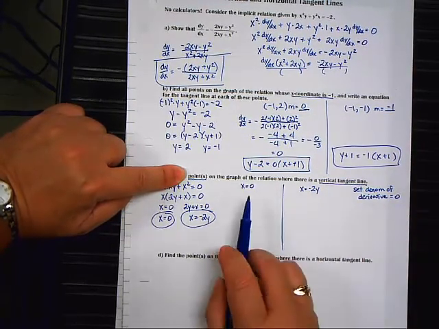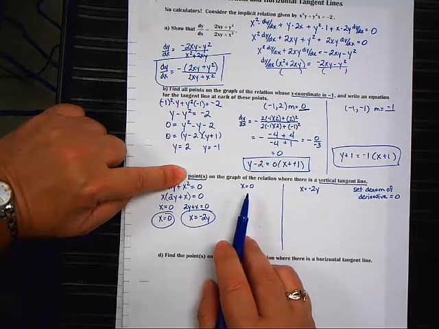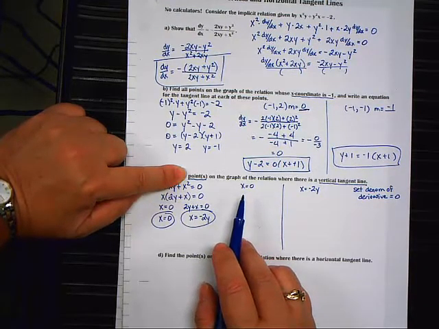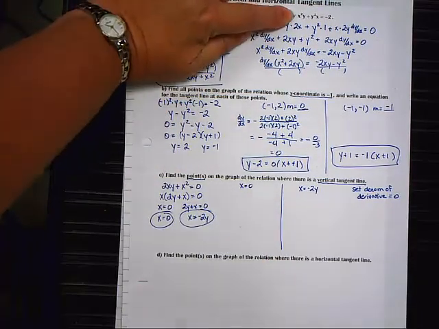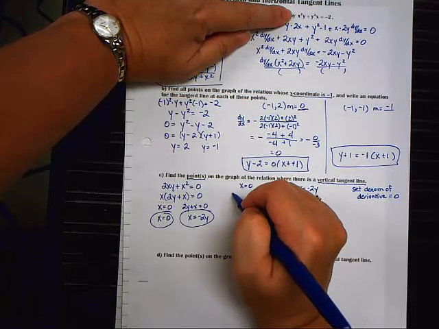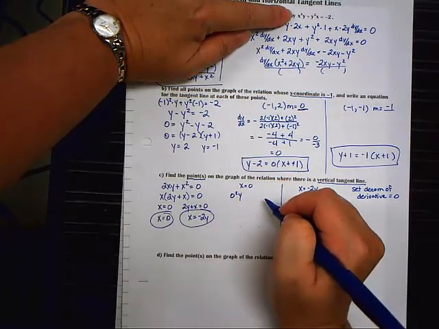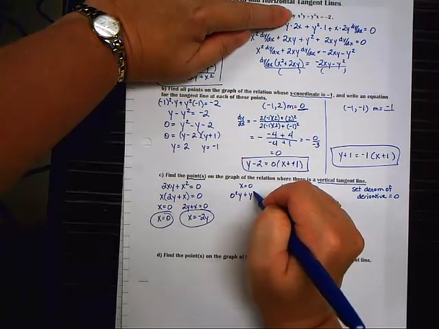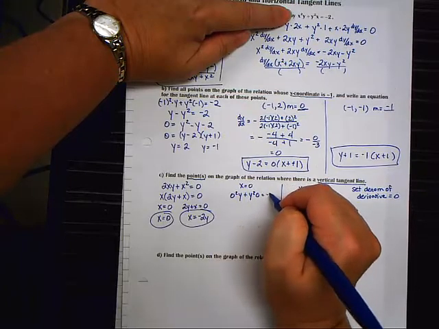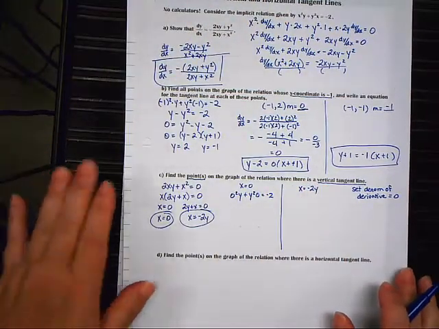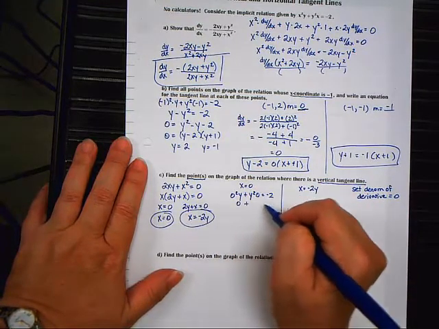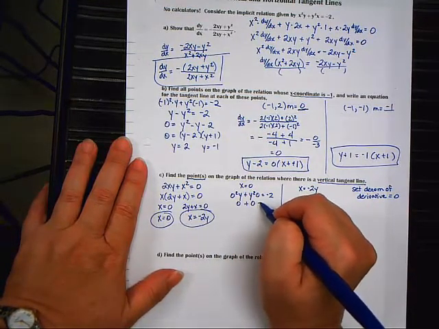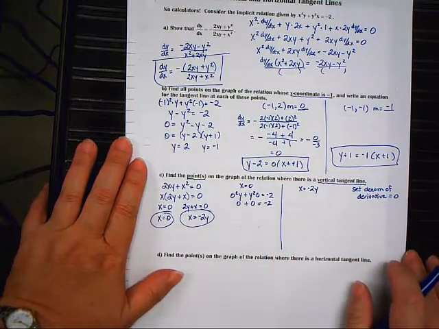So if I'm trying to find a point and I now know the x coordinate, how do I find the y coordinate? Plug it into the original equation. So the original equation is up here. We're going to plug in 0 for x. So we get 0 squared y plus y squared 0 equals negative 2. 0 squared times y is 0. Y squared times 0 is 0 equals negative 2.